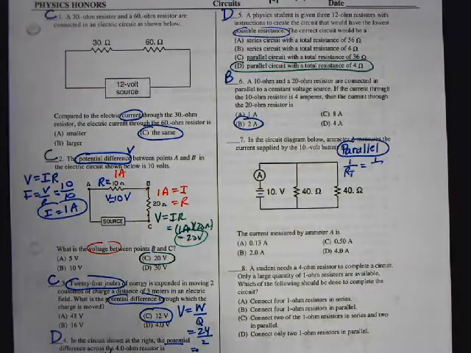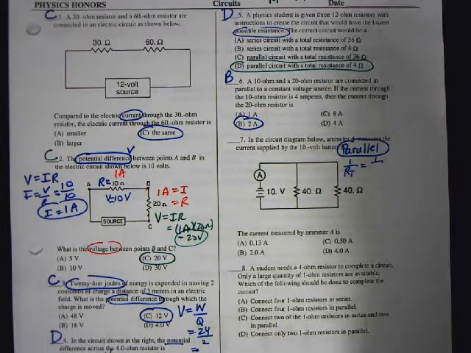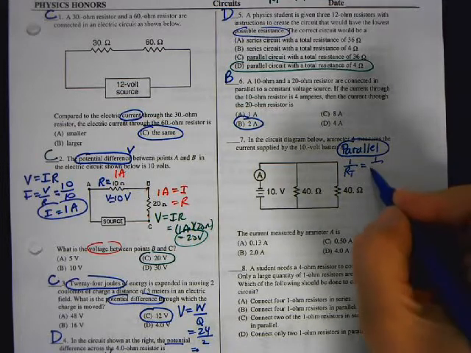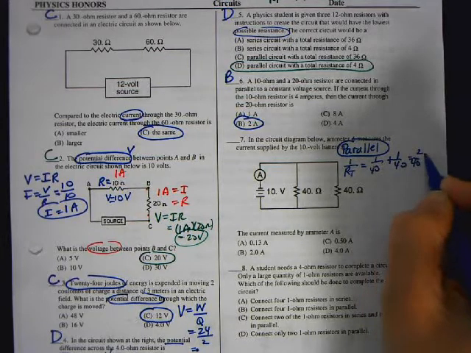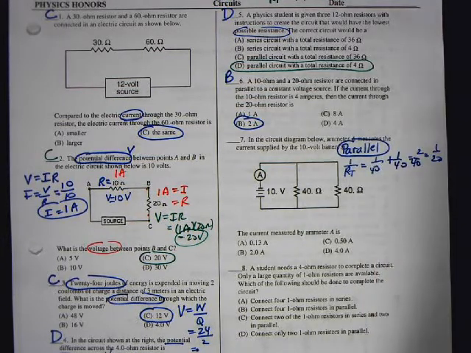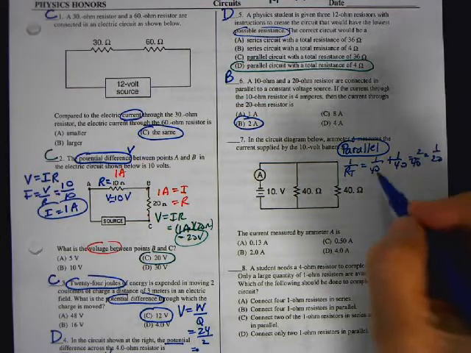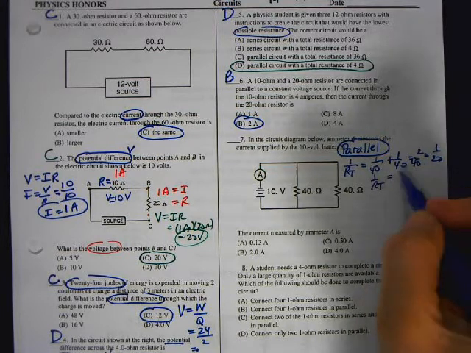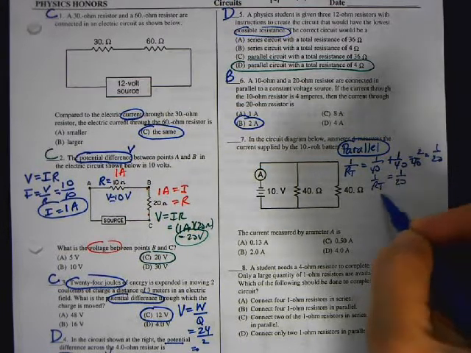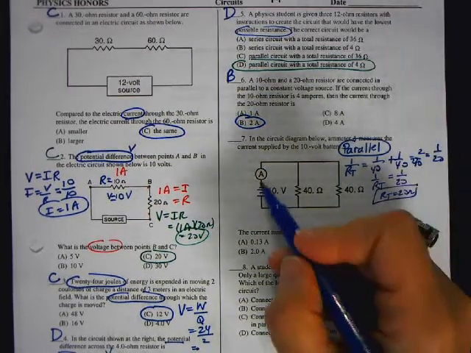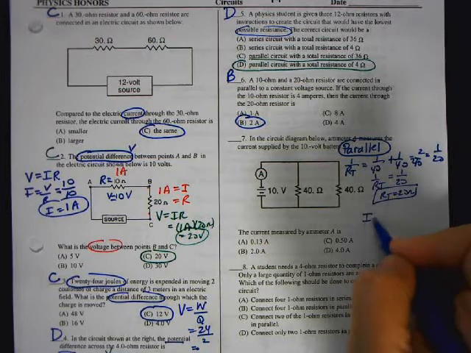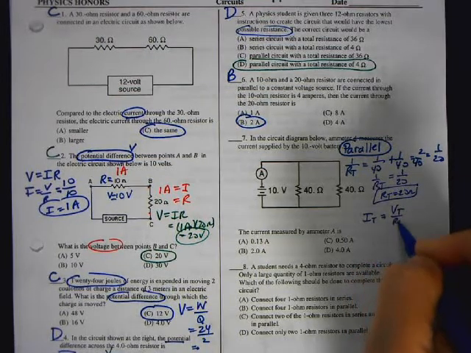So 1 over 40 plus 1 over 40 is 2 over 40, which reduces to 1 over 20. See how I'm doing it again in my head? But remember, this is in parallel. So many of you made this mistake. You have to cross multiply. So RT comes out to be 20 ohms. So the total current coming out of the battery, IT, is equal to VT over RT, which would be 10 volts over 20 ohms. So the total current would be 0.5, which would be C.